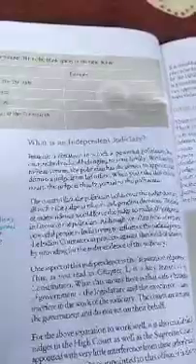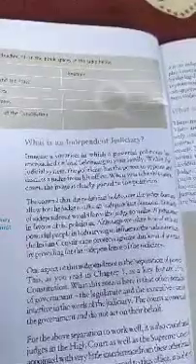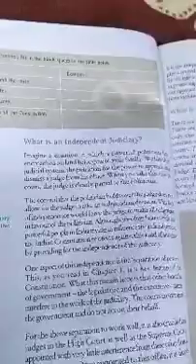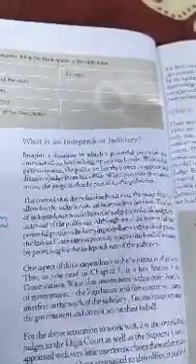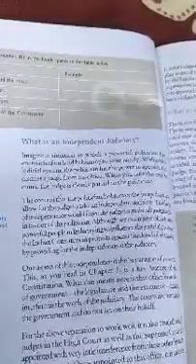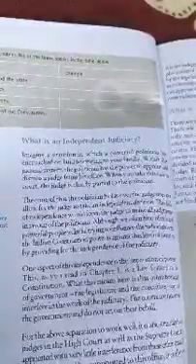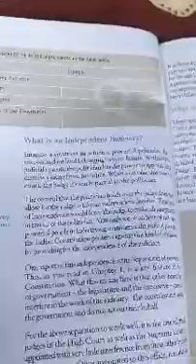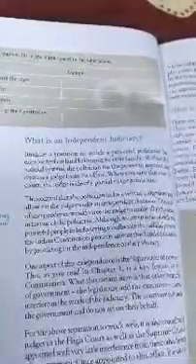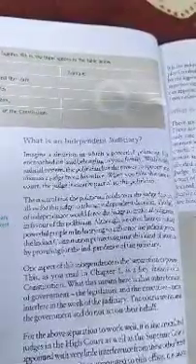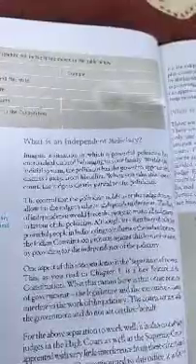Now, what is an independent judiciary? Imagine a situation in which a powerful politician has encroached on land belonging to your family. Within this judicial system, the politician has the power to appoint a judge from his office. When you take this case to court, the judge is clearly under the politician's control, which does not allow the judge to take any independent decisions.